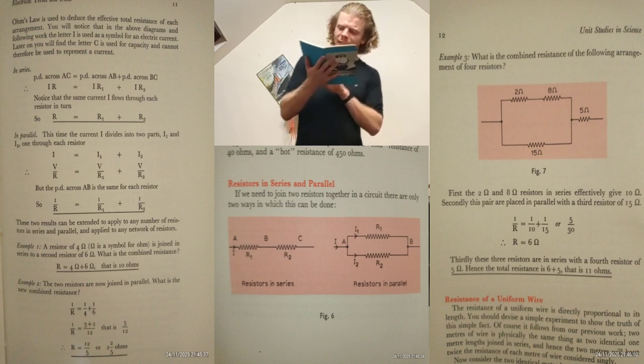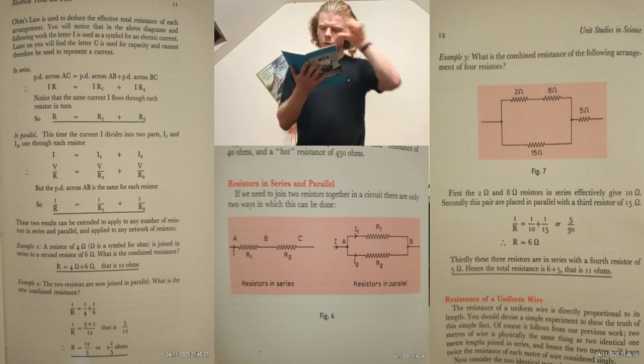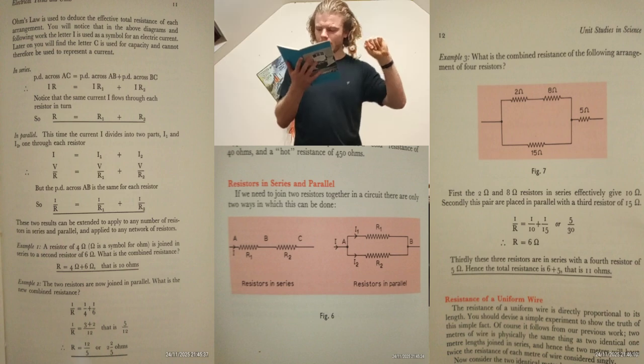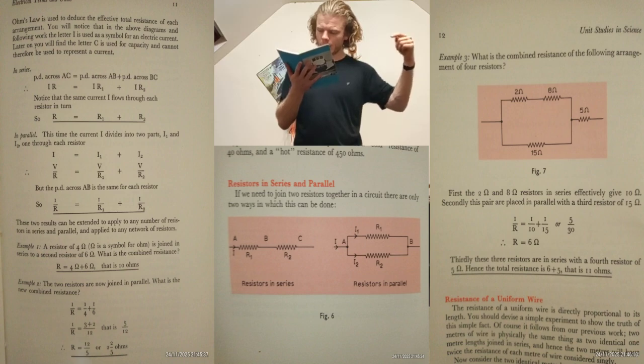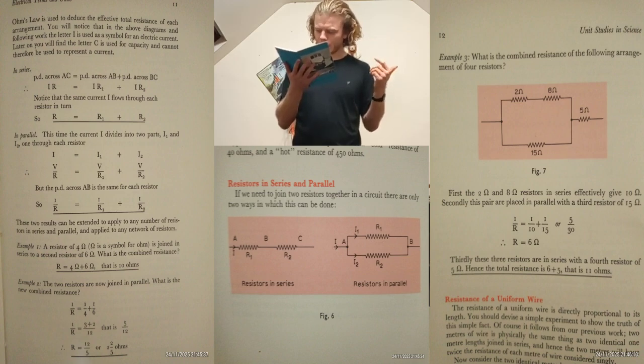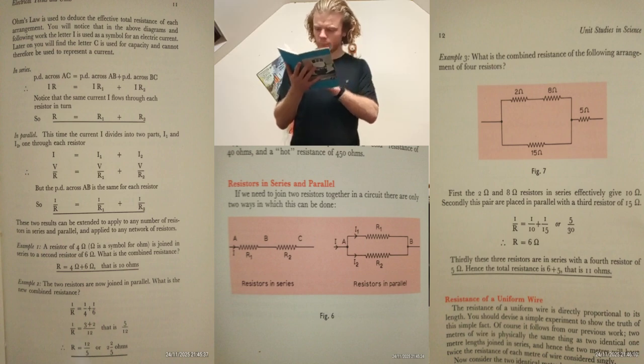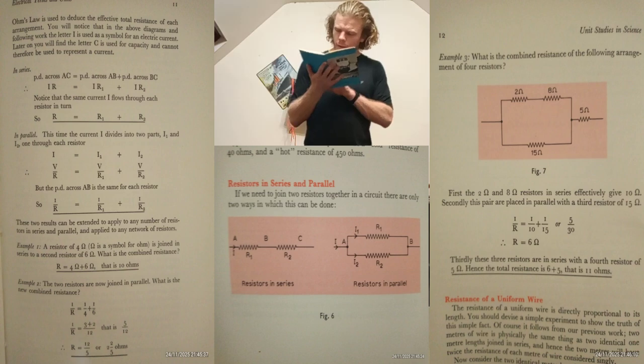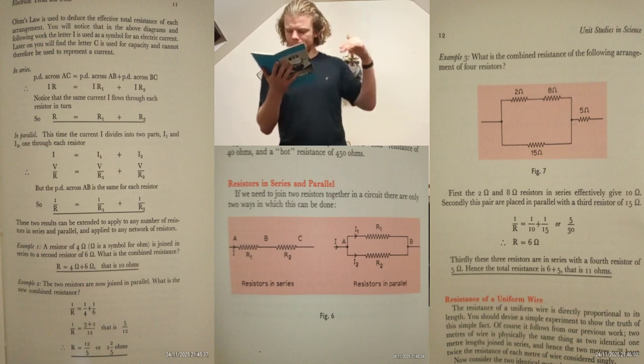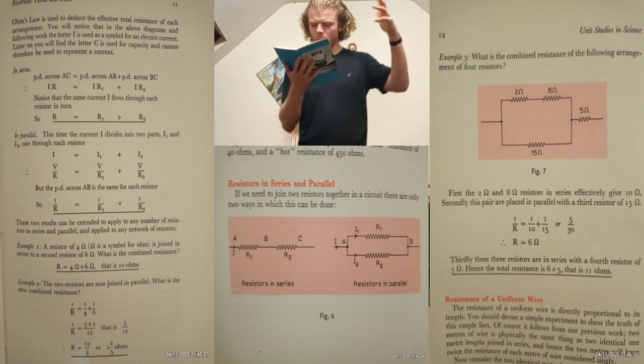Example 2. The two resistors are now joined in parallel. What is the new combined resistance? 1 over R equals 1 quarter plus 1/6. 1 over R equals 3 plus 2 divided by 12, that is 5 divided by 12. R equals 12 divided by 5, or 2 and 2/5 ohms. Okay, we're having 4 and 6 ohms, and the first one takes away 4 ohms and the other one 6.